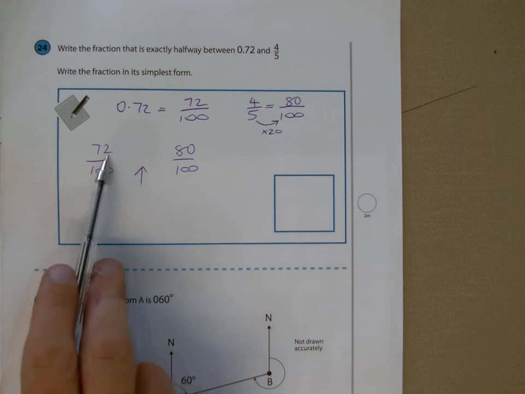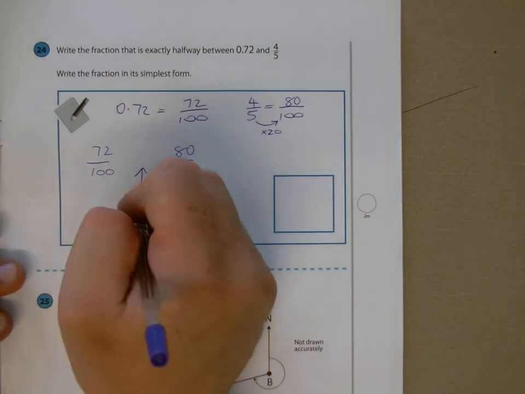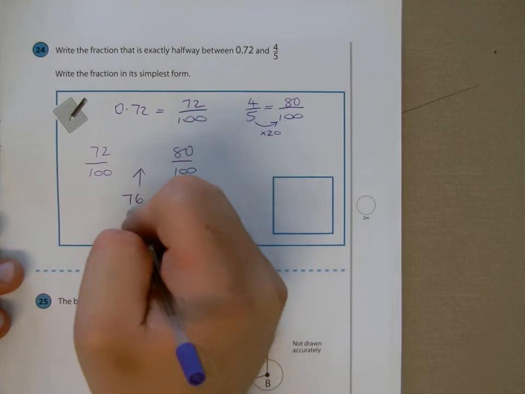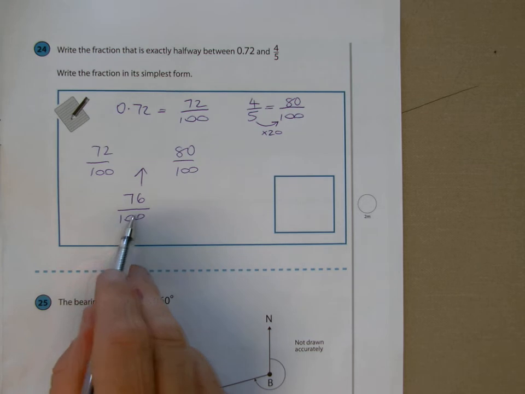And I need to see what goes in the middle. All you need to think about is, what goes in the middle of 72 and 80? And if you think about it, you'll get that to be 76. 76 out of 100. So that's what the fraction is halfway in between.